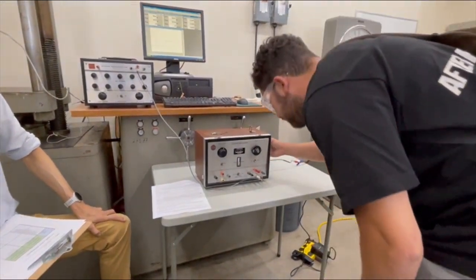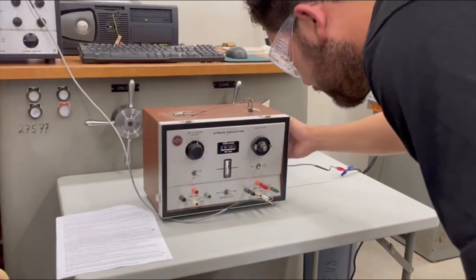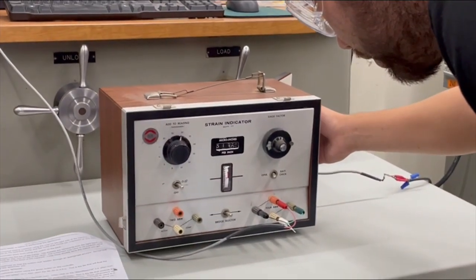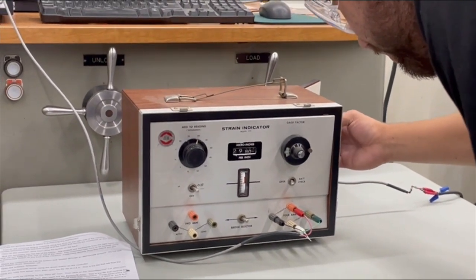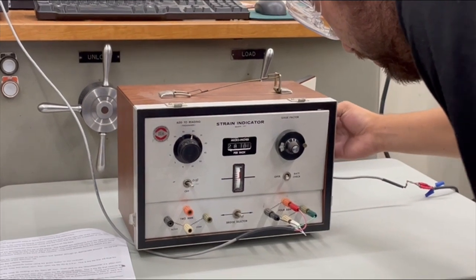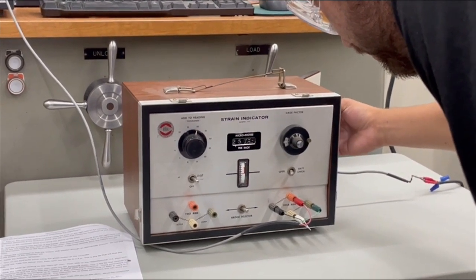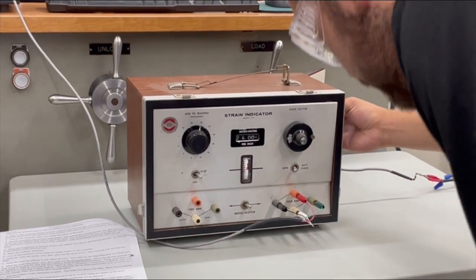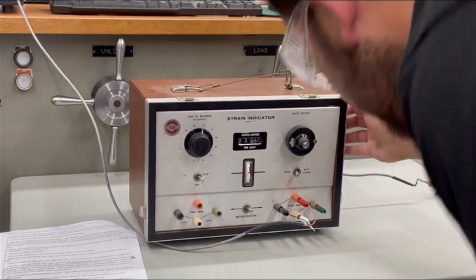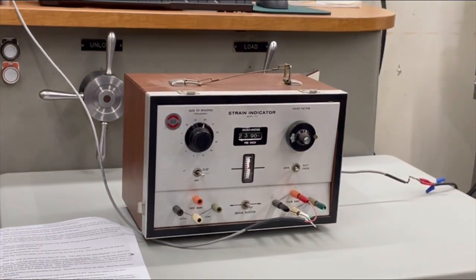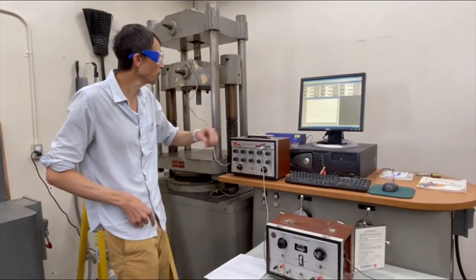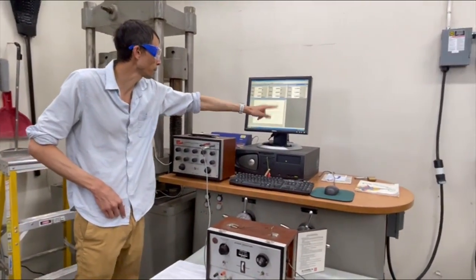Big knob on the side. Up or down? Down. Fast. A lot. Okay, there it goes. Now in the middle, what are you getting? 2390. 2390, thank you. Okay, so now we're picking up load.